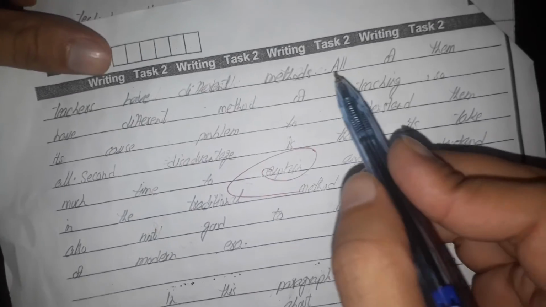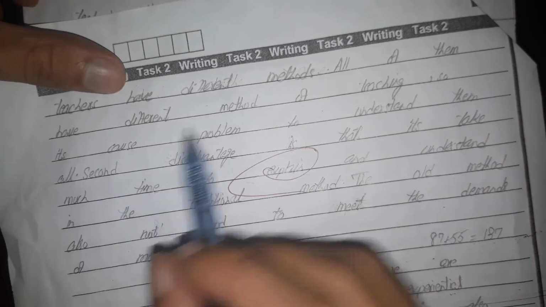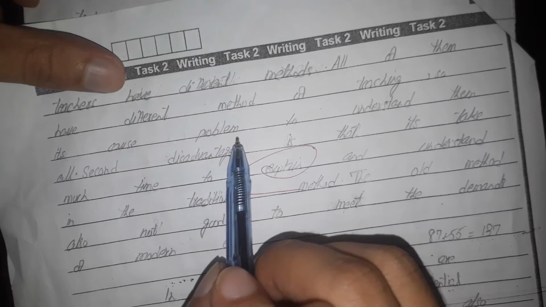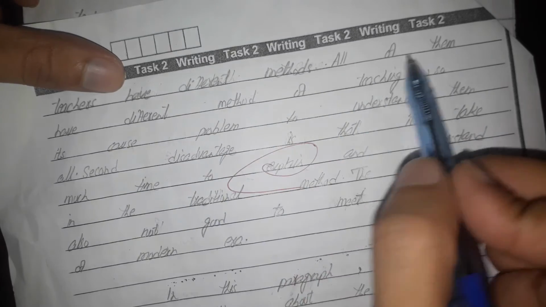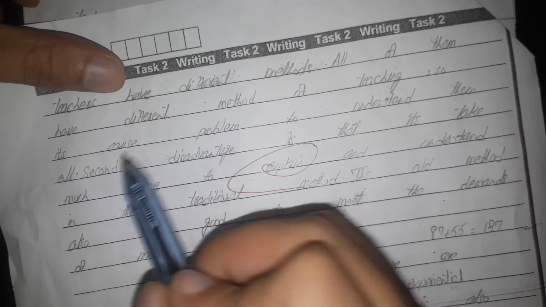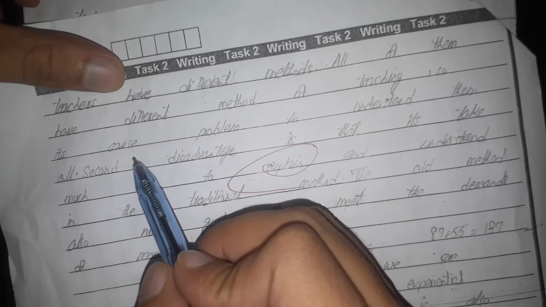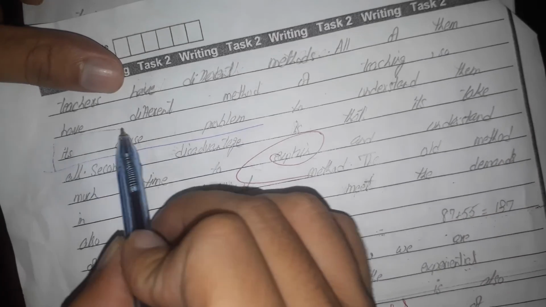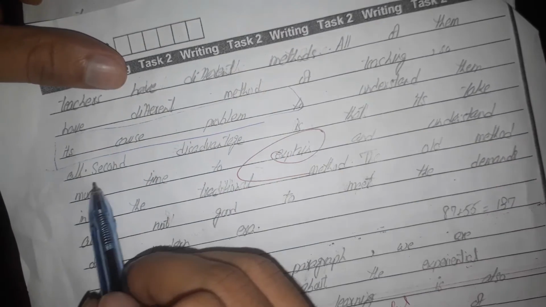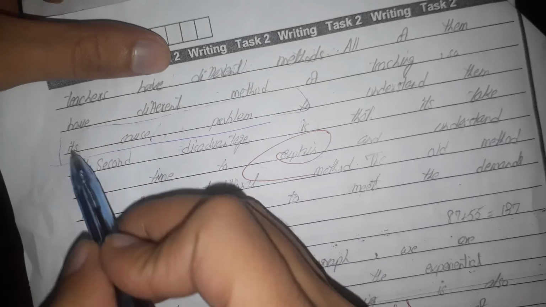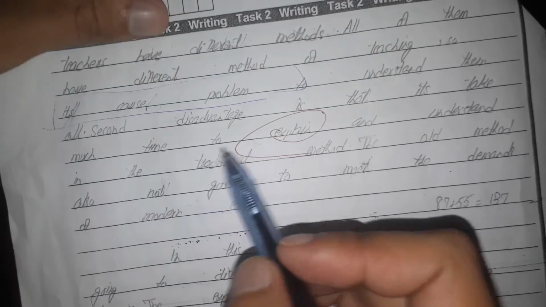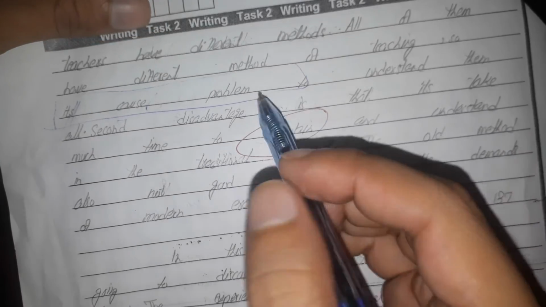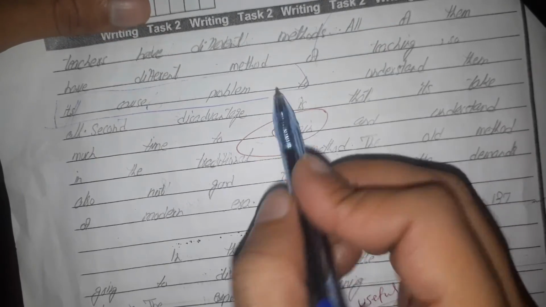So let's go through the mistakes quickly. All of them have different methods of teaching, so it causes problems. There is a mistake. You can read it again and edit this sentence. This is not appropriate.